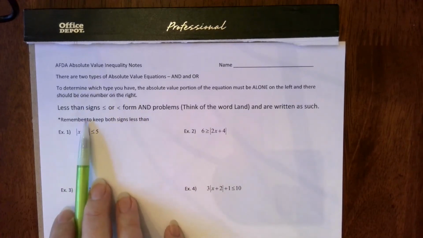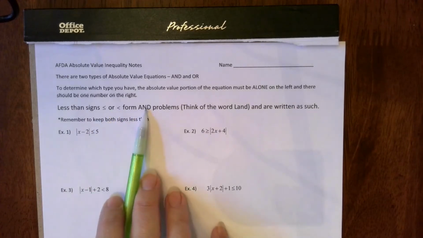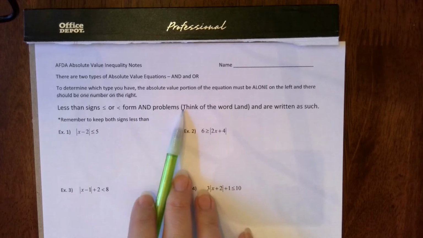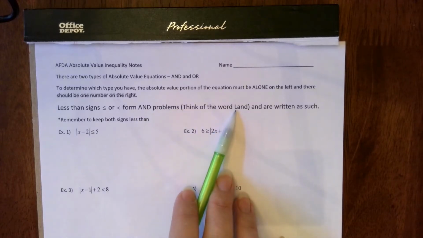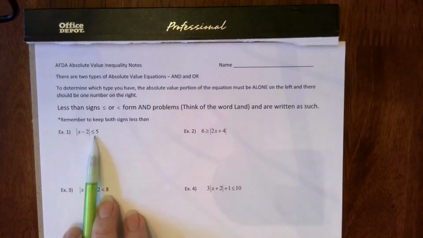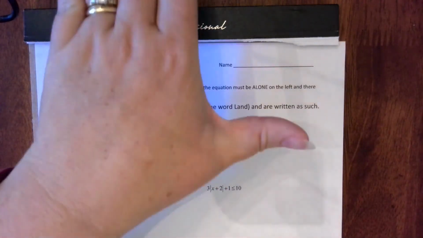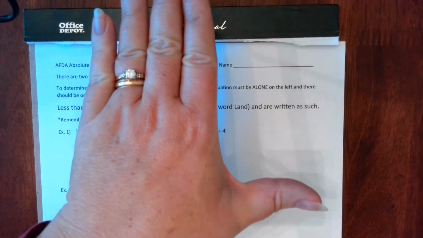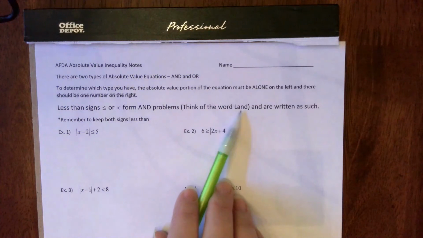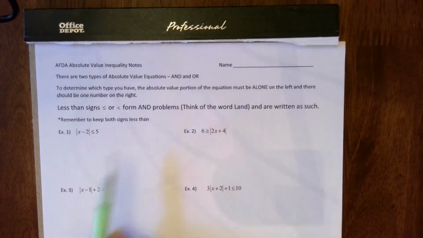Less than signs look like this. It can have an equal or not. They're going to be an and problem. I like to have people think of the word land. Now, you can remember that an L looks like this, sort of. I mean, tilted a little bit. Your left hand forms an L. Okay, there's your L. And if you think of the word land, you can remember that it is an and problem. Now, examples 1, 2, 3, 4, those are all land problems, so it's all an and.